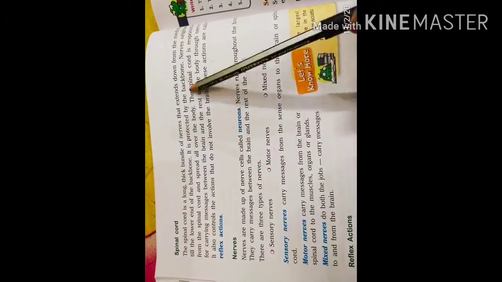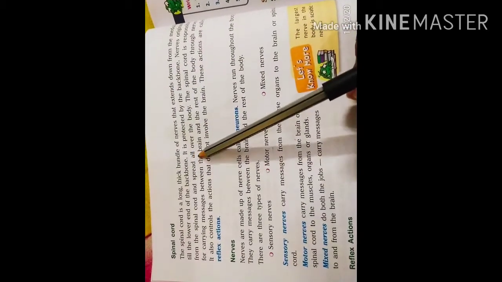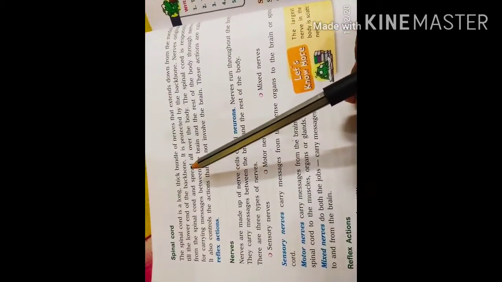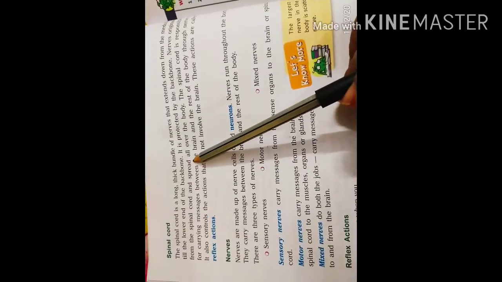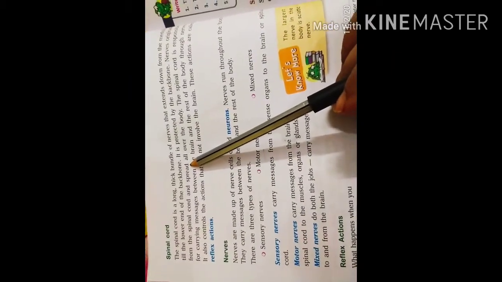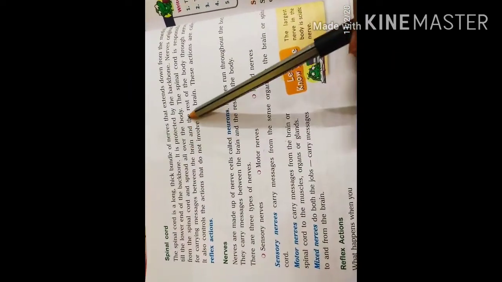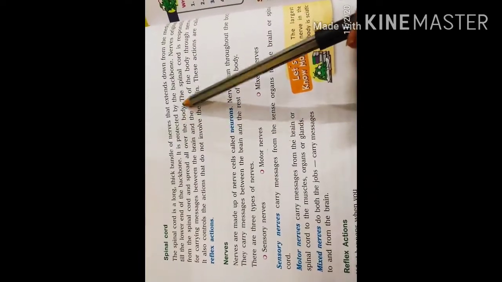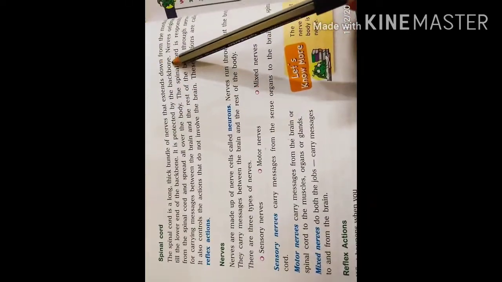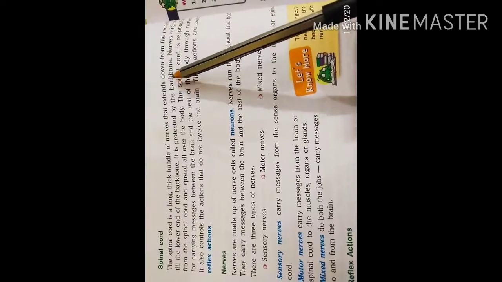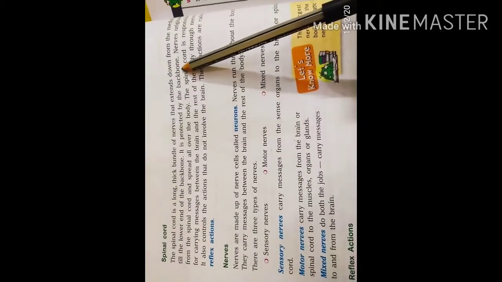It is protected by the backbone because the spinal cord is a very delicate portion. It is made by a bundle of nerves, and nerves are very delicate and thin, so they remain protected inside the bony structure of the backbone.